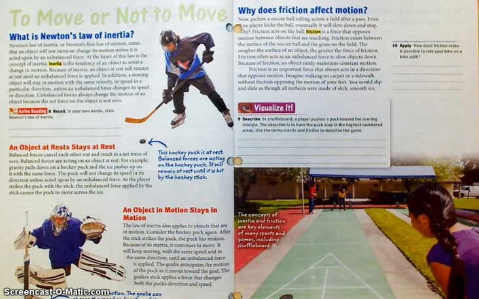All right, this is screencast number 2 for Unit 4, Lesson 3. I'm on page 204, and we're going to start talking about Newton's 3 laws of motion. We're going to start with the first law of motion.